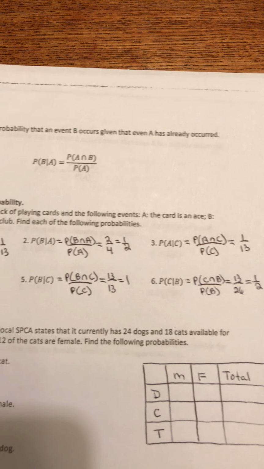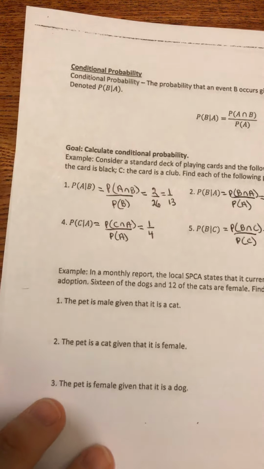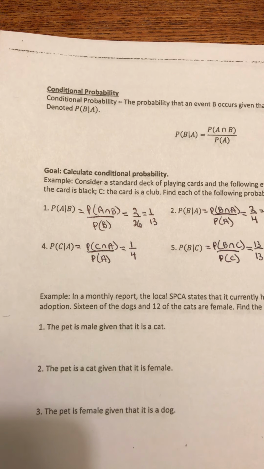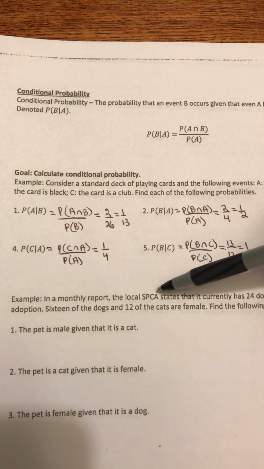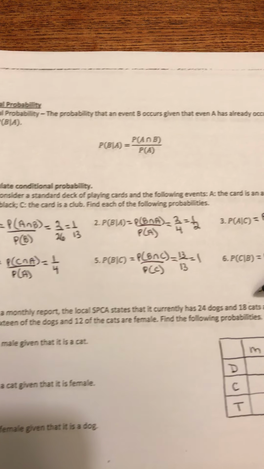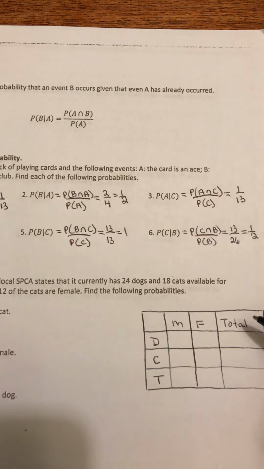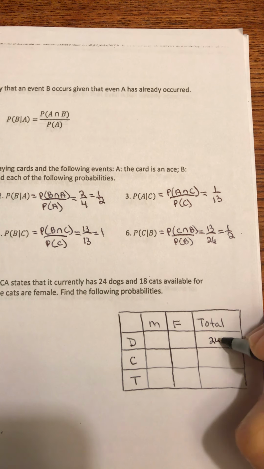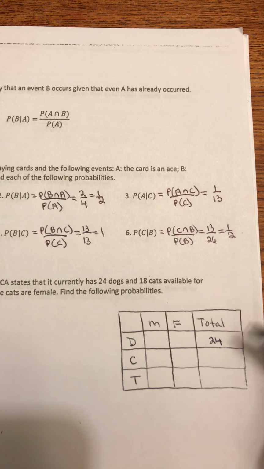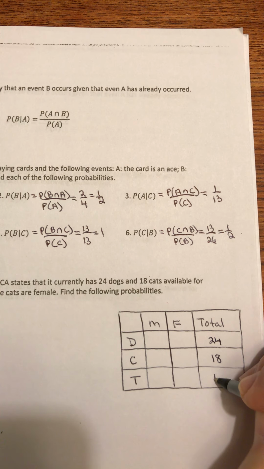All right, the next one is not on cards. It's on dogs and cats. In a monthly report, the local SPCA states that it currently has 24 dogs. I'm going to go ahead and put that in my total here. 24, D is for dogs. There's 24 dogs and 18 cats. Well, knowing that, I can figure out how many total animals there are just by adding those up. So that would be 42.